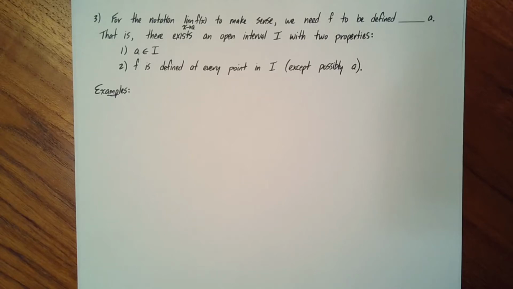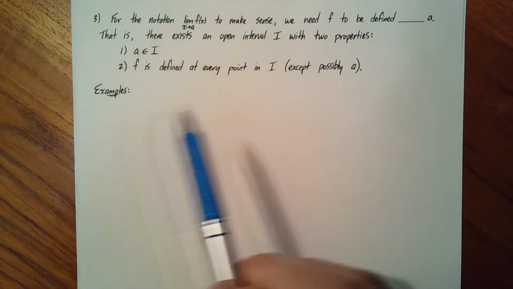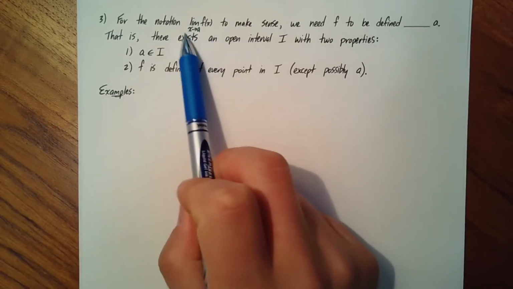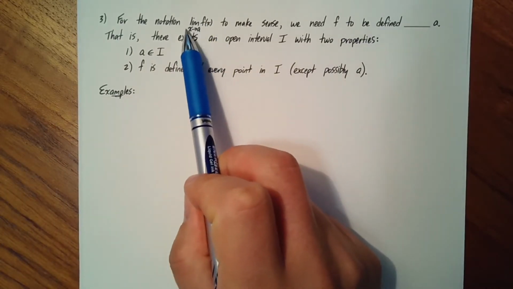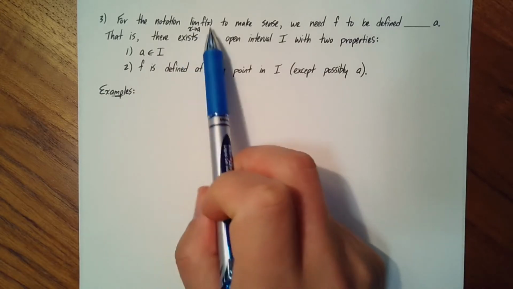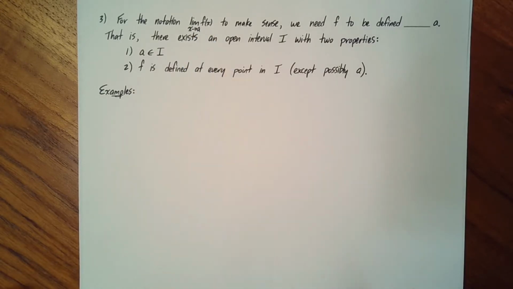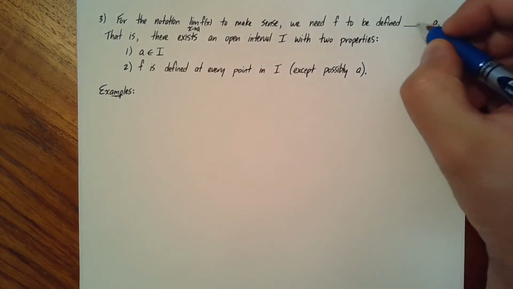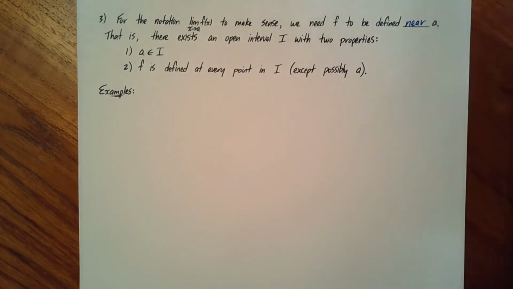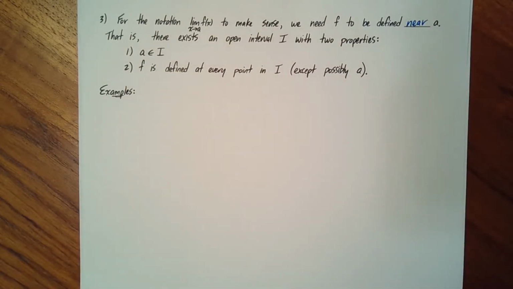Okay, so we ended off the last video with a couple of remarks, and now we'll add a third. So here's what the remark's saying. If you want this limit notation, the limit as x approaches a of f of x, to actually mean something, I need the function f to be defined near a. This is a phrase that has a very specific meaning, and we're going to go over that now.